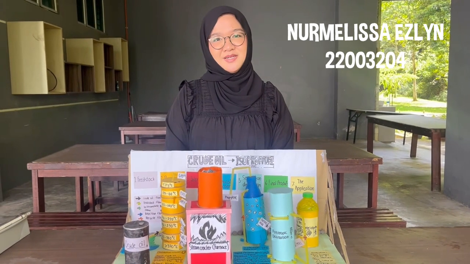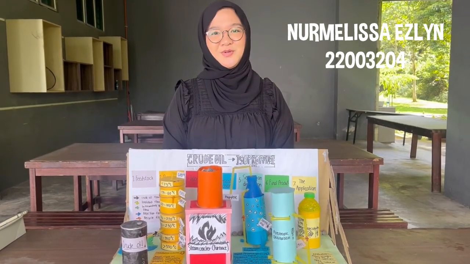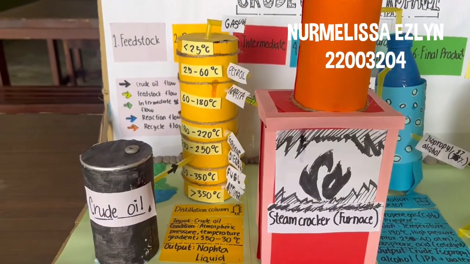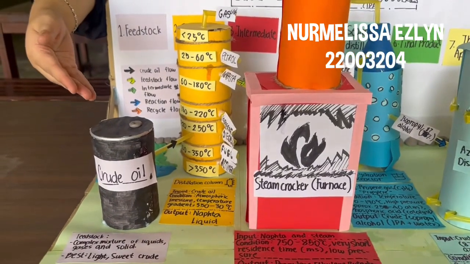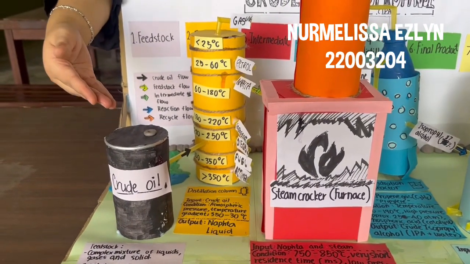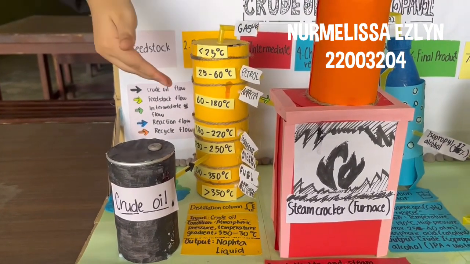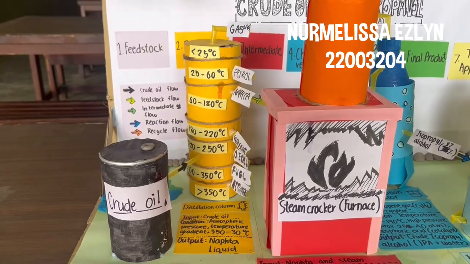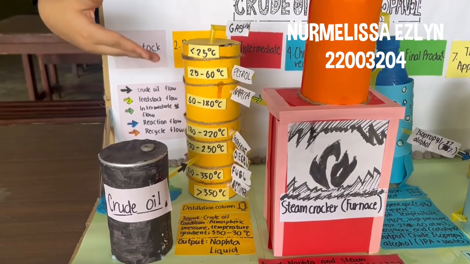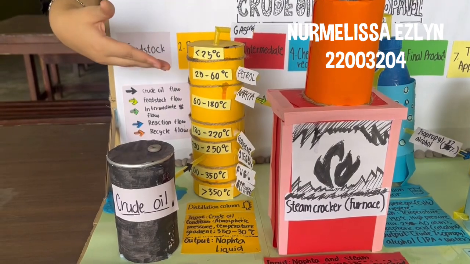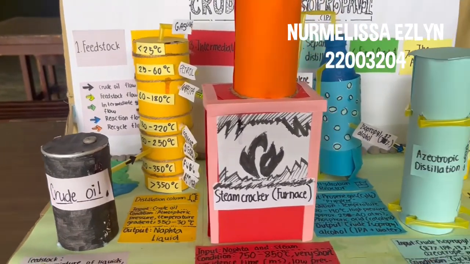Next, I will explain the petrochemical route for producing isopropanol or IPA from the crude oil. The process starts with the crude oil as the main feedstock. First, the crude oil enters the fractional distillation column where it is separated into different fractions based on boiling points. In an actual refinery, this process also involves pumps, heaters and condensers. But for our model, we simplified the process unit. From this process, naphtha is selected for the next stage.